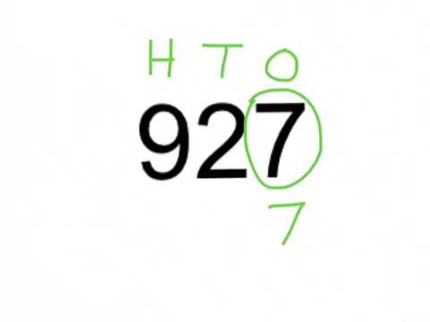Okay, let's have a look at the 9. Let's look at what column it's in. It's in the hundreds column. So its value is not 9, it's not 90, it's not 92, it's 900.